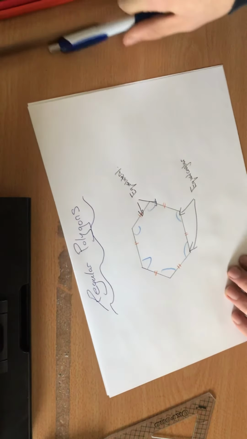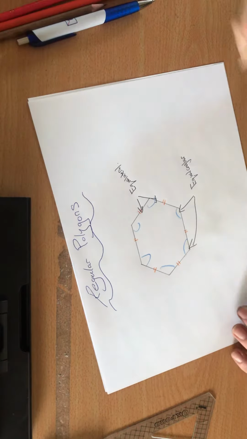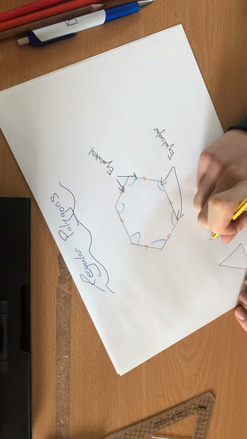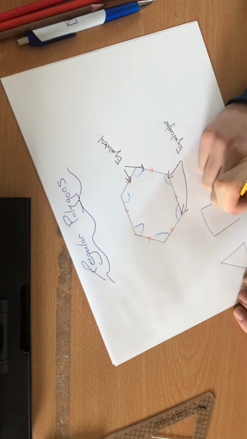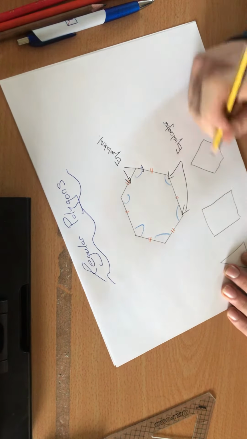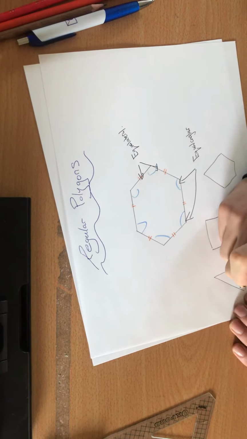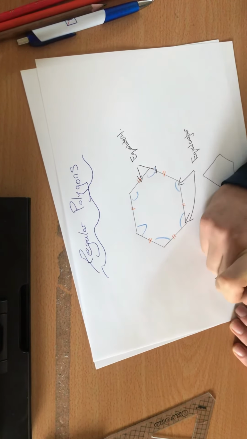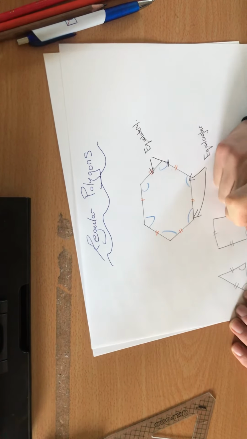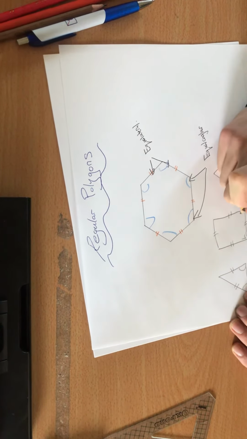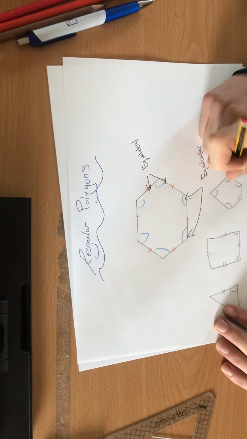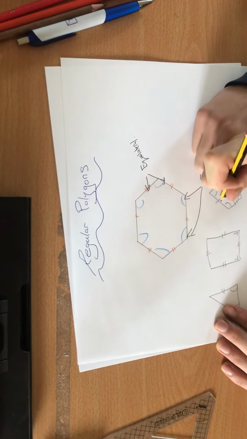I'm just going to show you these other regular polygons. So we have a triangle, we have squares, we have a pentagon, etc. You can see that angles are the same here, lengths are the same. They're all 90 degrees for a square. You see that those angles are all the same, and their lengths are all the same.